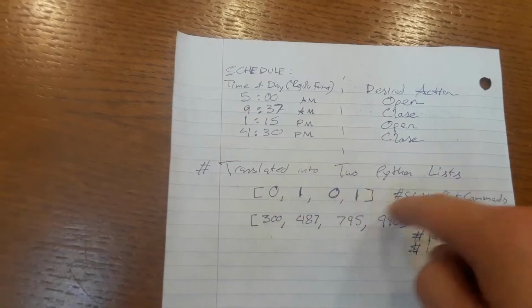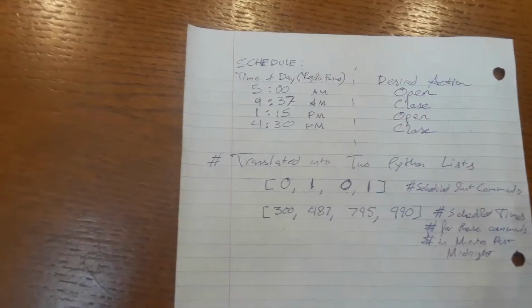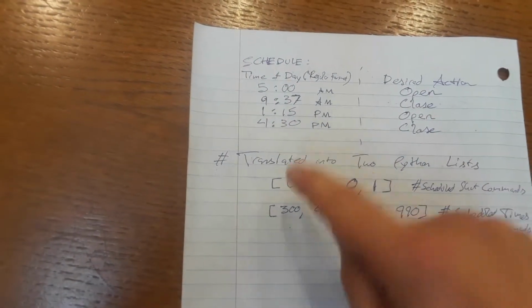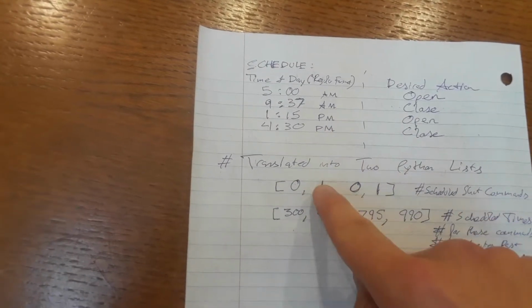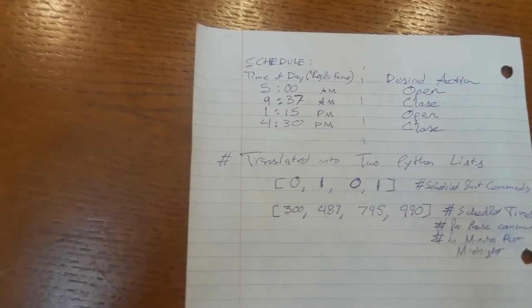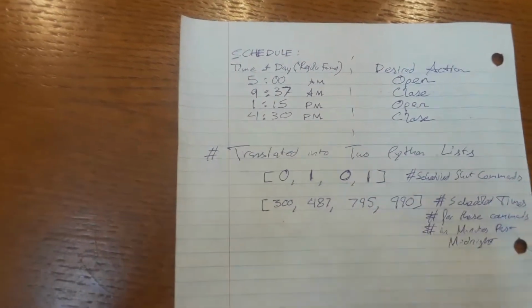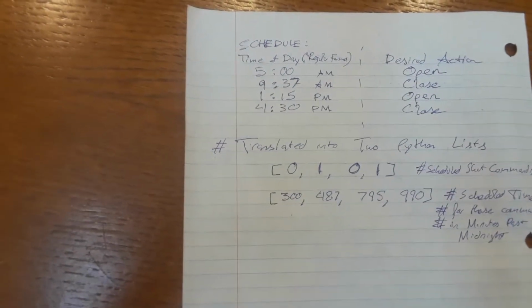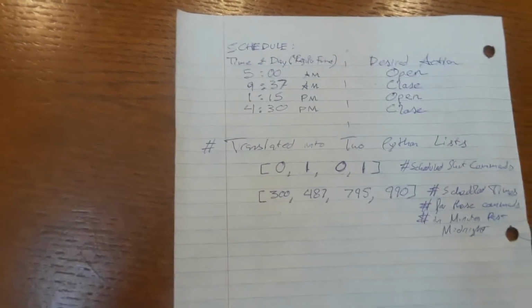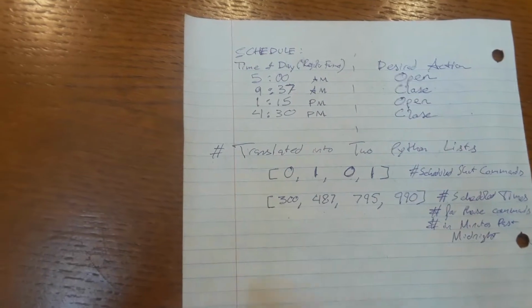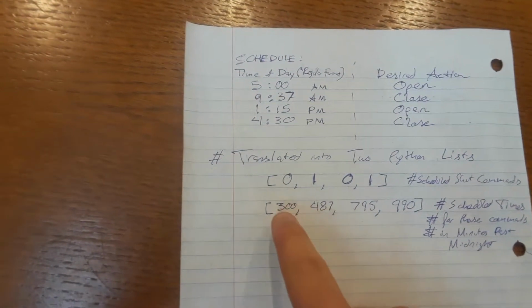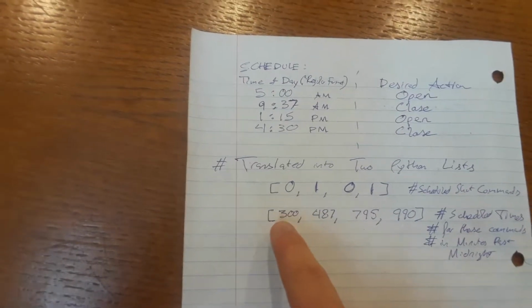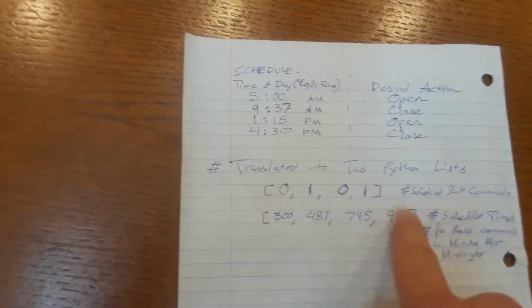This list of booleans represents the open and shut commands. Now by convention, in my code, 0 for open, 1 for shut. I remember it as O for open. And for the schedule, I store that as minutes past midnight. So 5 a.m. is 300 minutes past midnight, and then etc, etc, etc.